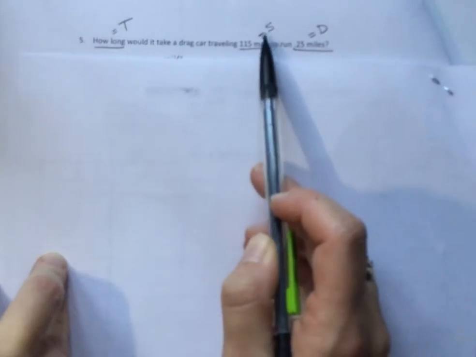So my next question, how long would it take a drag car traveling 115 miles an hour to run 0.25 miles? Well, how long says it's asking me for time. If I ask you how long it takes you to do something, you're going to tell me a time. 115 miles an hour is a speed, 0.25 miles is a distance. So my given is speed and distance. What I don't know is time. So I'm going to take time equals distance divided by speed, just like this, and solve to get 0.0022 hours.